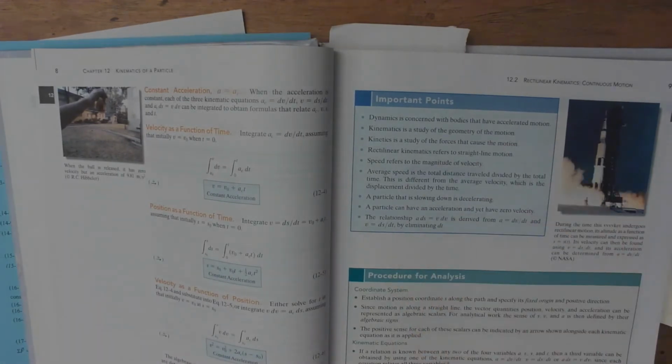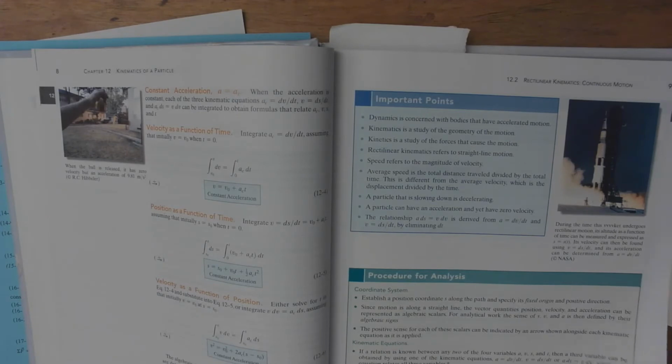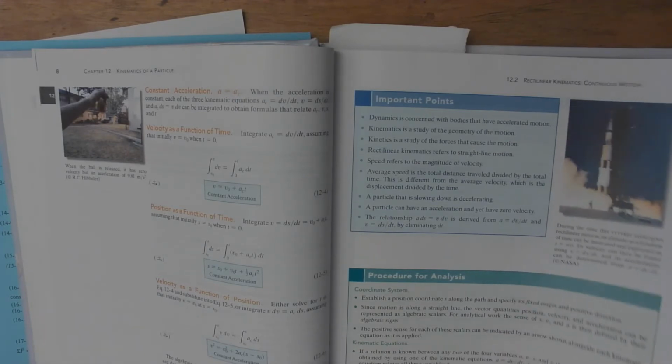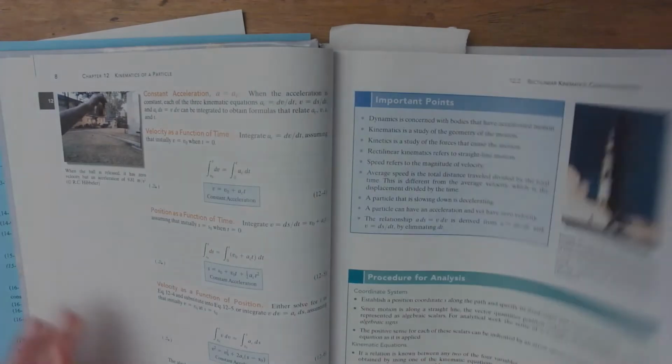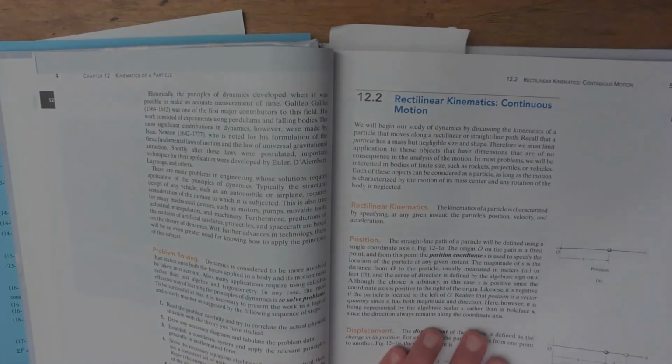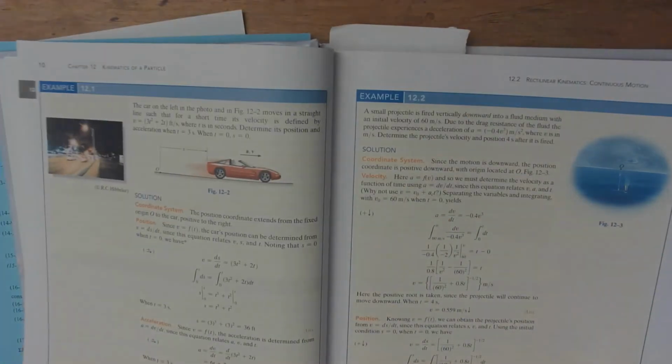Okay, so on page 9, we have a blue box with important points and a green box with a procedure for analysis. I suggest paying careful attention to the blue box there, and also pay attention to the green box as well. But the blue box gives you a nice summary of what's going on. We have some example problems here. I do want you to read through the sections that we go over.